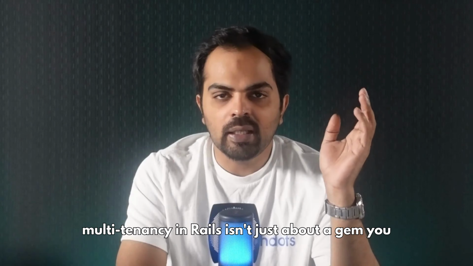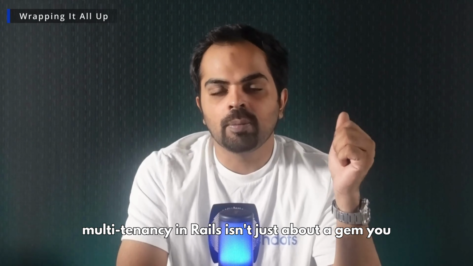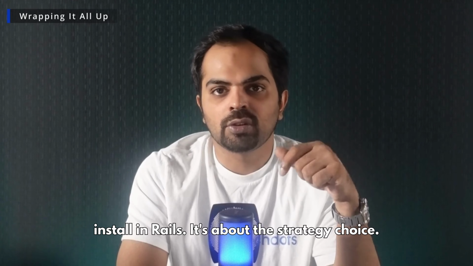To wrap up, multi-tenancy in Rails isn't just about a gem you install. It's about the strategy choice. Schema-per-tenant and row-level security each solve the problem differently, and operational trade-offs shape how your SaaS grows. The best engineering teams don't ask, does it work? They ask, will it still work with thousands of tenants? That's the mindset that separates MVPs from scalable platforms.